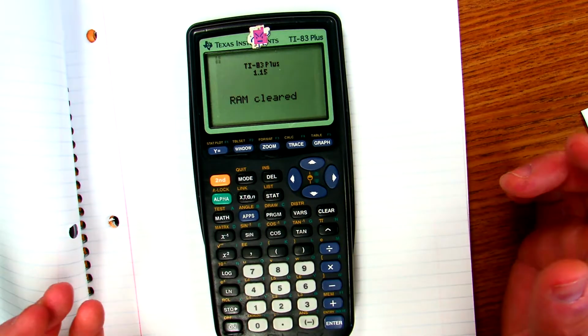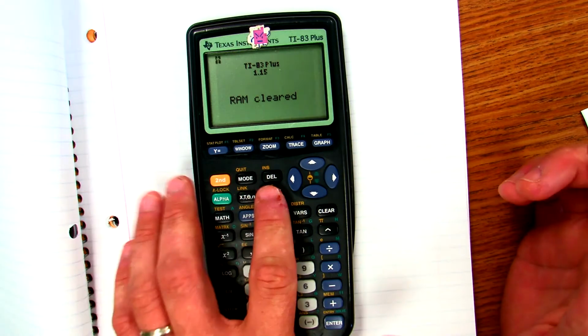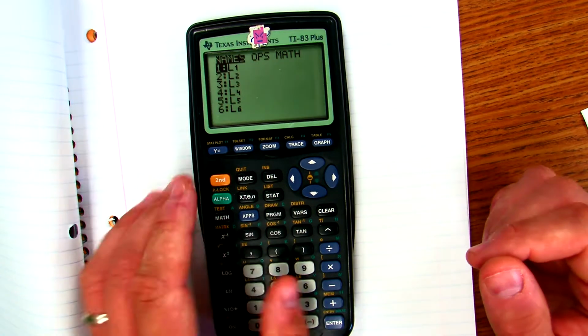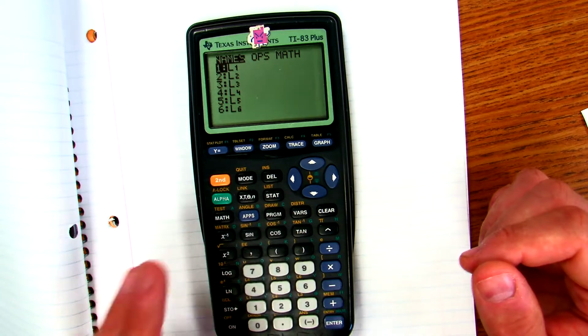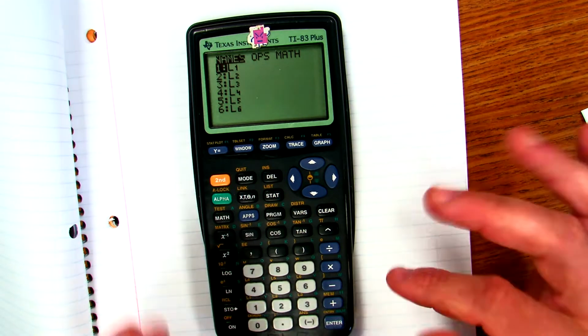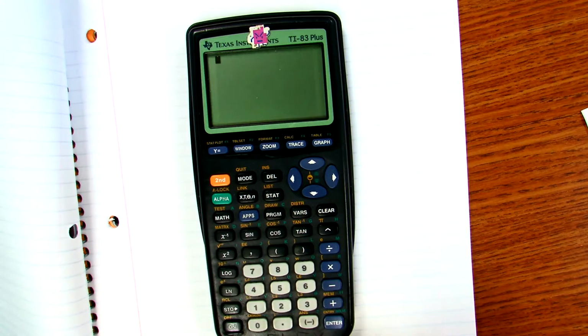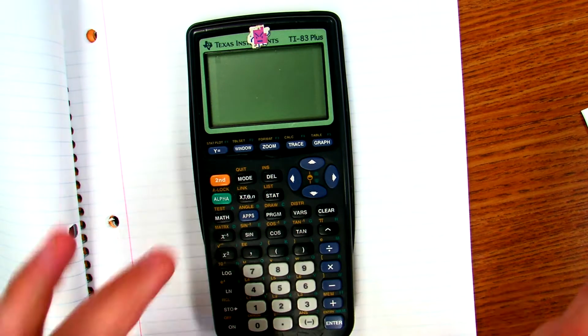So if you wanted to go into the list screen, you'd hit second and then hit list. This would take you right into the list screen. If you wanted to get out of any page that you're on, maybe you're on this page and you don't want to be on here, hit second, and the button right next to it is quit. That'll take you back to the main calculator screen.